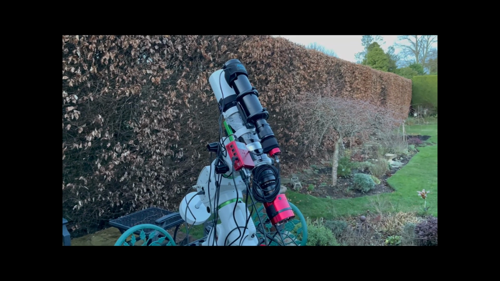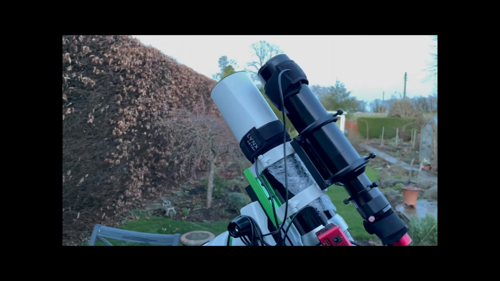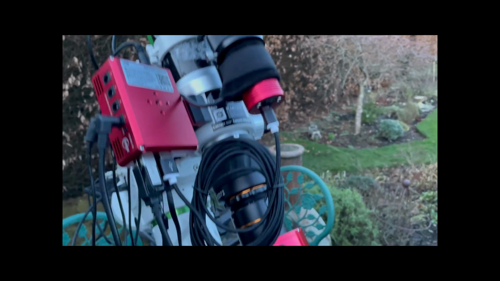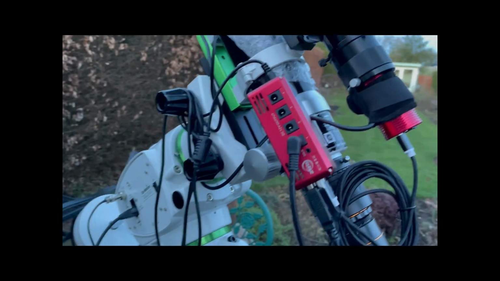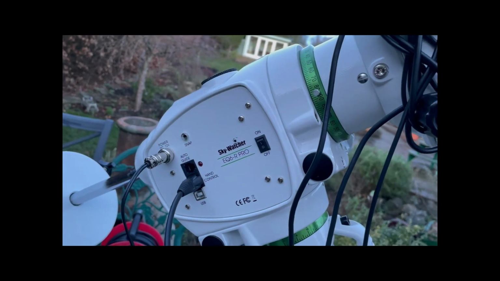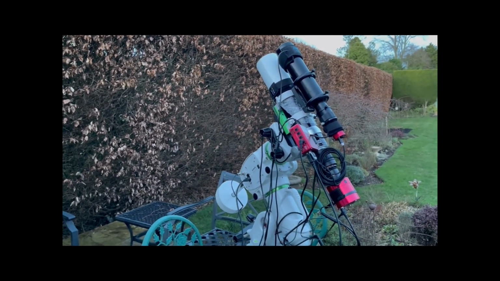So here we are in the live position. Here's my telescope set up with the Evostar 72 ED and the ZWO 60mm guide scope, the 120mm Mini and the 294 MC Pro, and all importantly there's the ASI Air Pro connected through to the Skywatcher EQ6R Pro mount. So we're all ready for imaging, so that's how I set up.